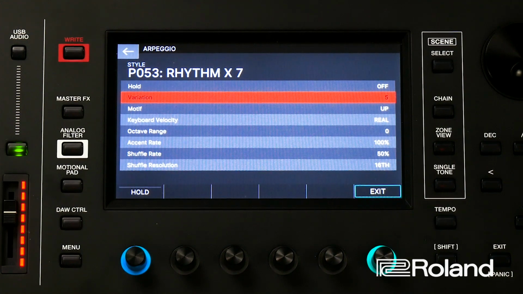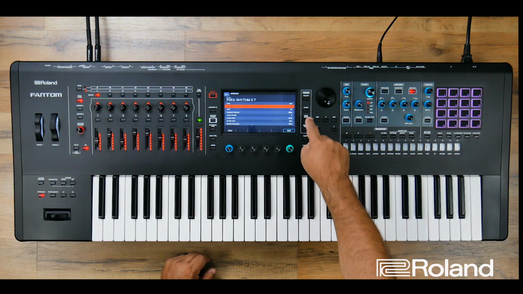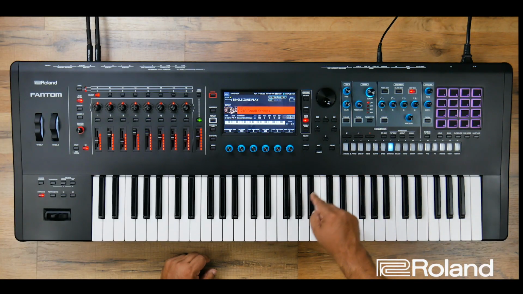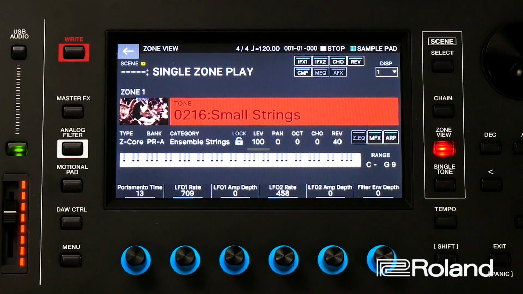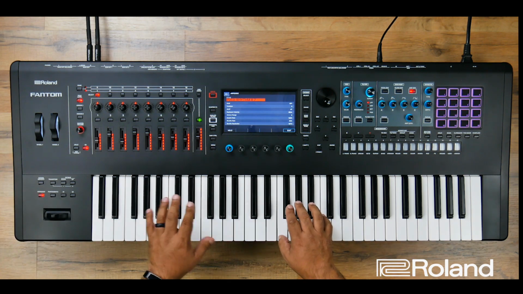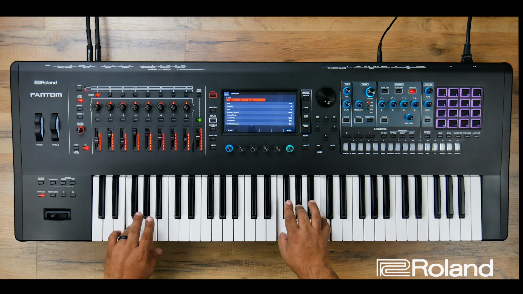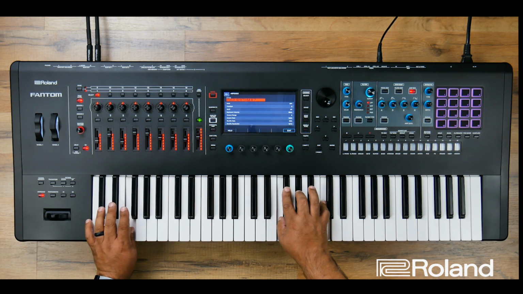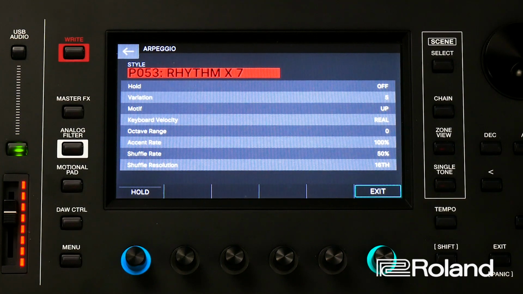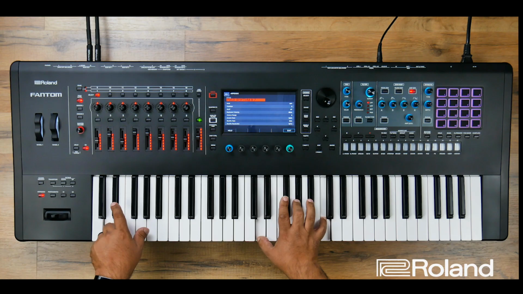Let's go ahead and change the sound on this one. So I'll exit one time, and instead of piano, let's try it with the string and see how it sounds. So once again, I'll go ahead and press arpeggio, bring it back up, and let's give it a listen. That's pretty cool. So as you can hear, this gives you a lot of rhythmic variation.